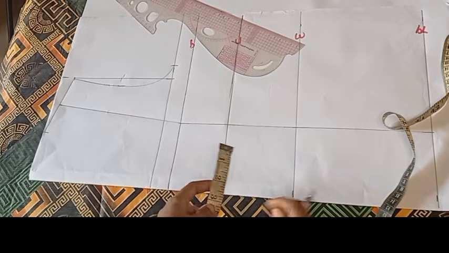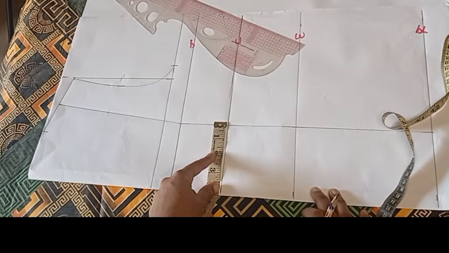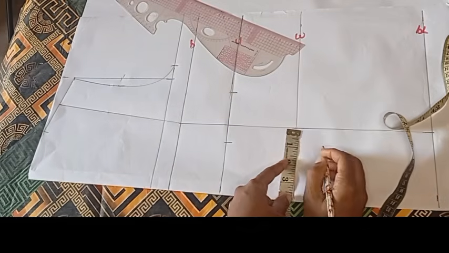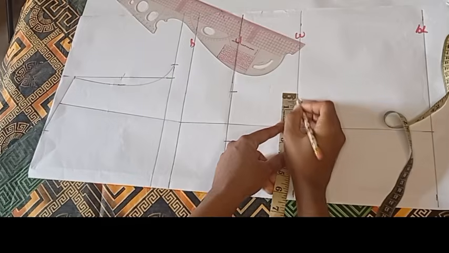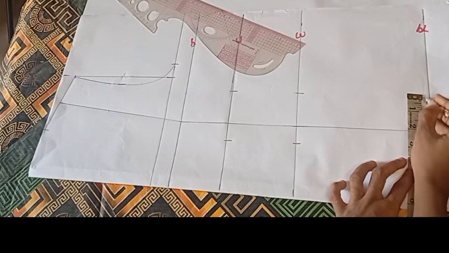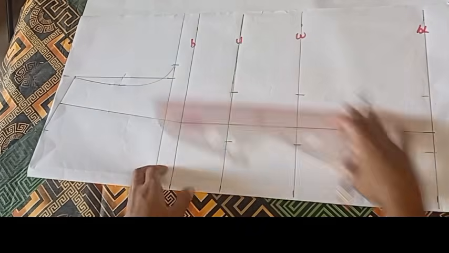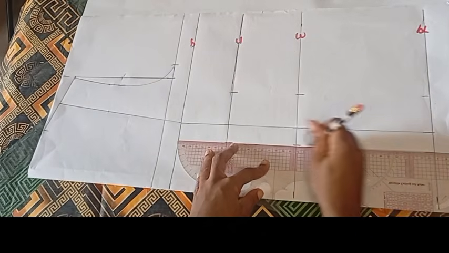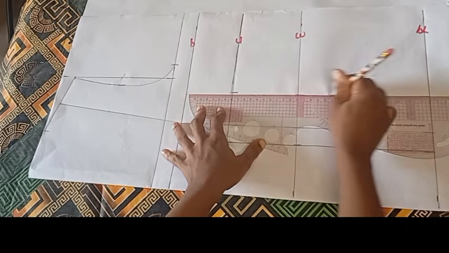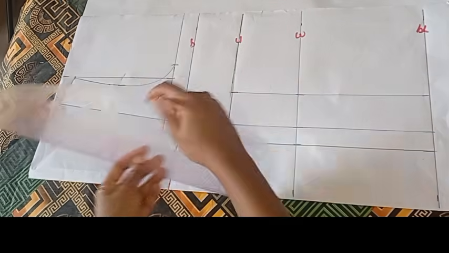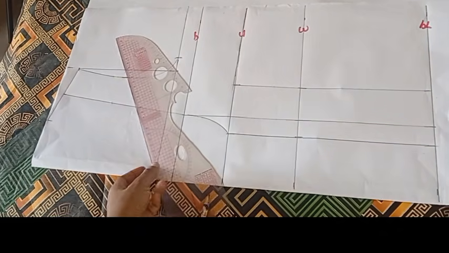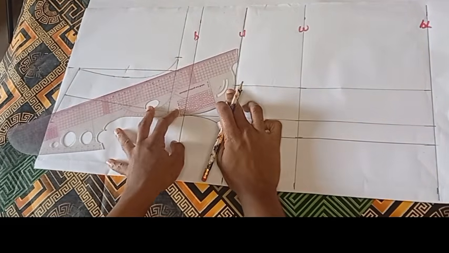After connecting, we are going to take the dart intake. So I'm using 1 inch here and 2.5. If you have a smaller bust, consider using 1 inch on both sides of your pattern. I'll extend this all the way to the lower part of my dress, and I will place my ruler to connect. After connecting is to connect from the bust to the under bust, and repeat the same thing at the other side of my pattern.